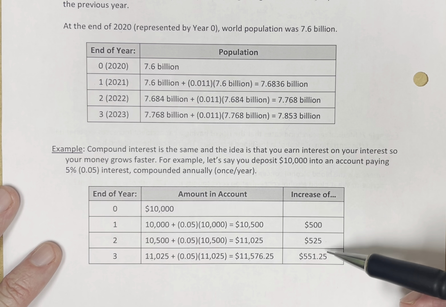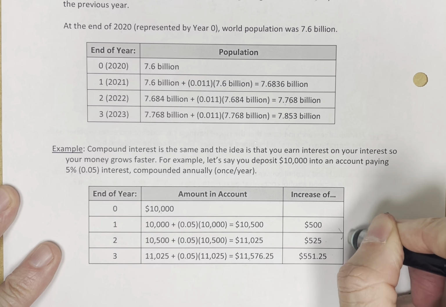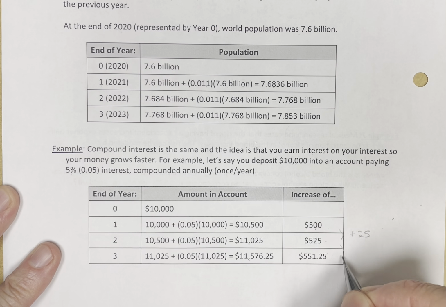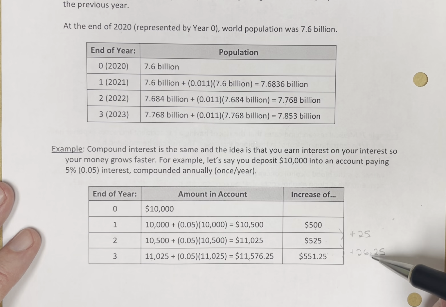You can see the increases begin to get faster. This is a $25 increase. This is a $26.25 increase.